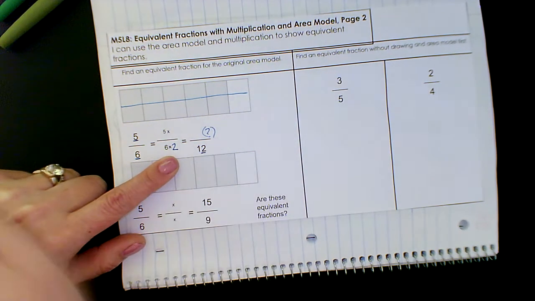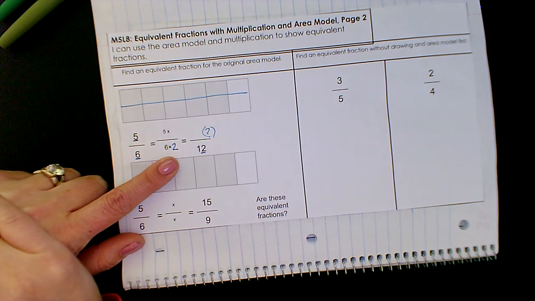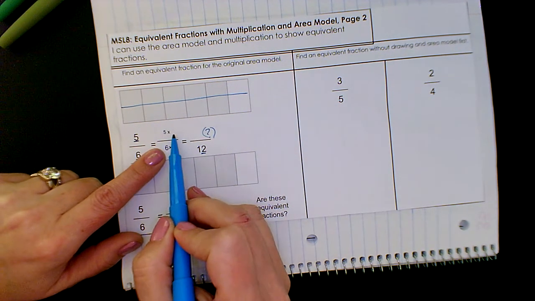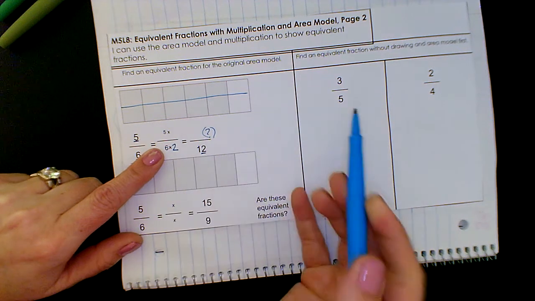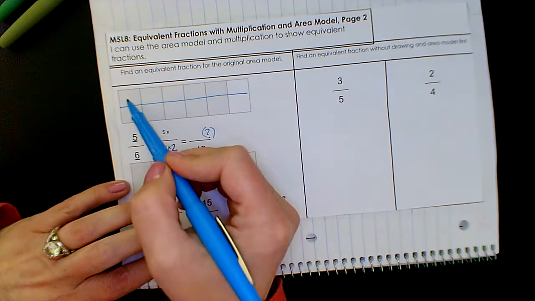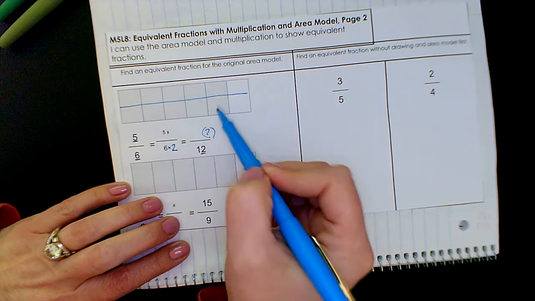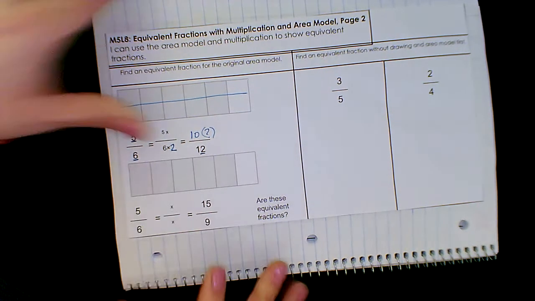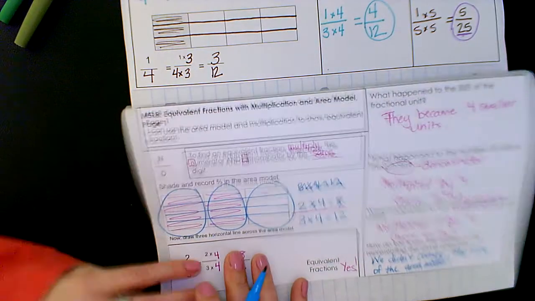Oh, does that match? So then what would 5 times what give me? Well, all I have to do is count my shaded parts, right? 1, 2, 3, 4, 5, 6, 7, 8, 9, 10. Oh, there's 10. Let's go back over here to this reference.